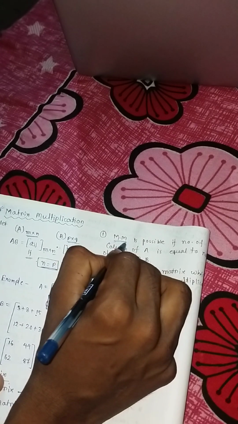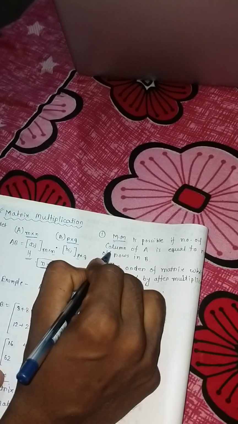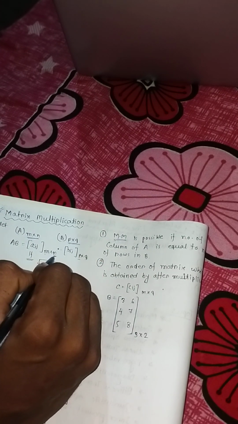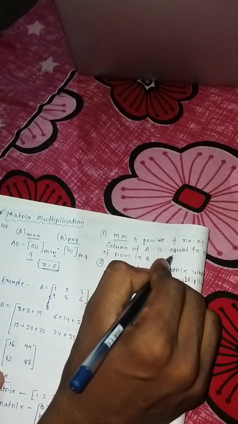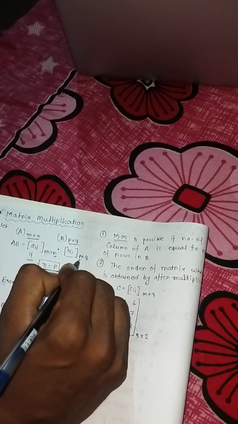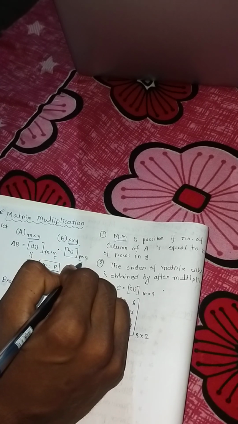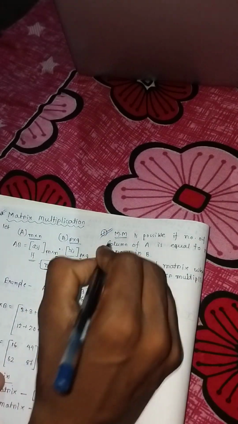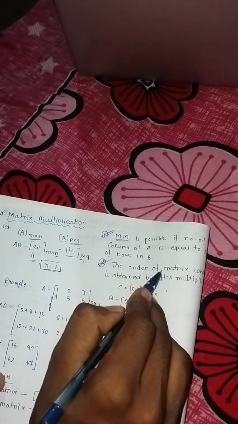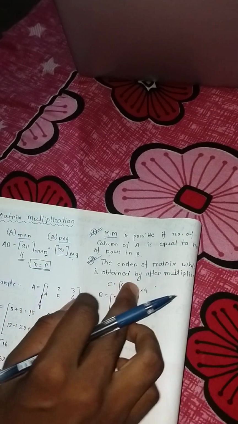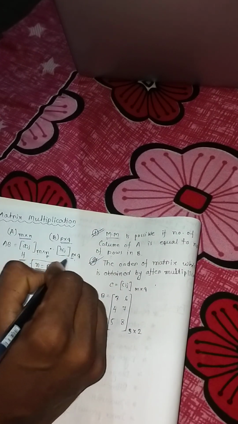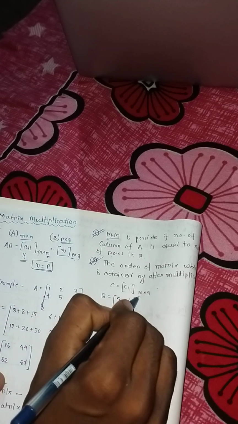Okay, now here you can see matrix multiplication. Matrix multiplication is possible if the number of columns of A, that is n, is equal to the number of rows of B, the second matrix, which is p. So if n and p are equal, then the matrix multiplication is possible. So this is the first result. And the second result is the order of the matrix obtained after multiplication: n and p will vanish and m and q will be the order.